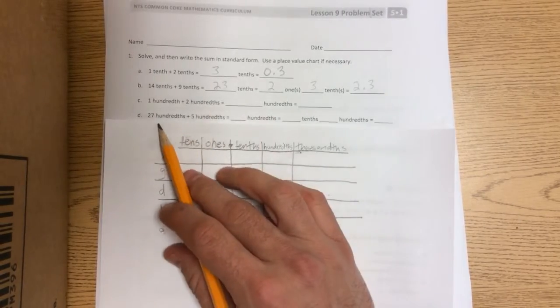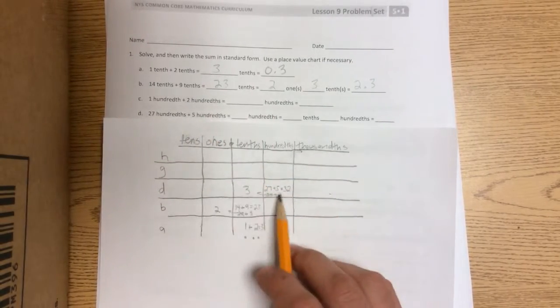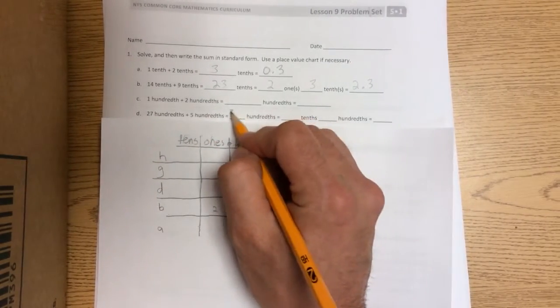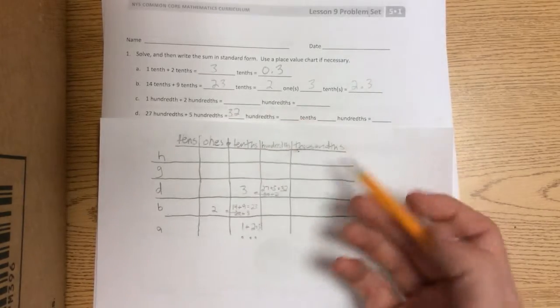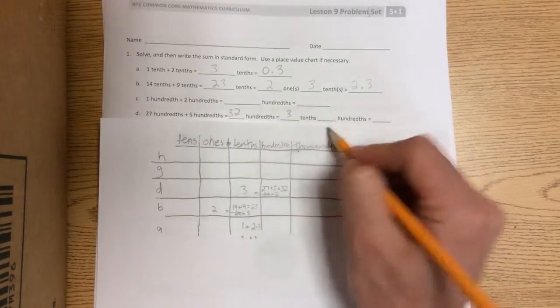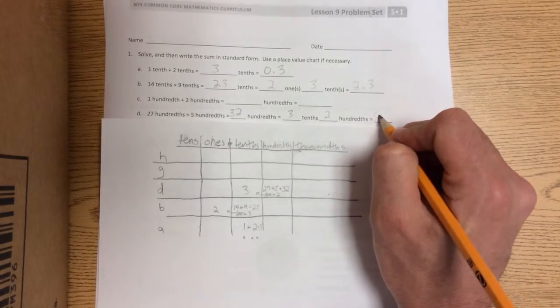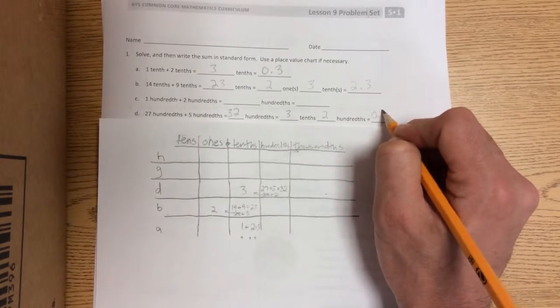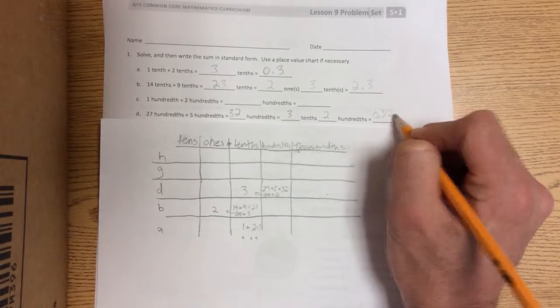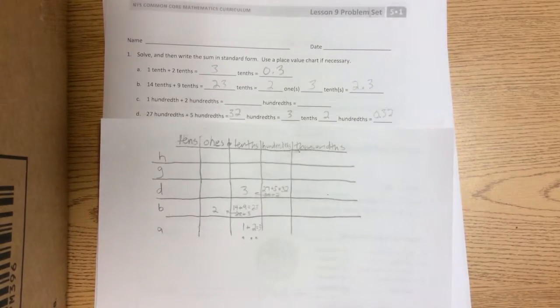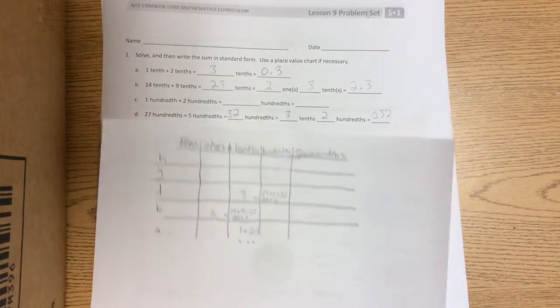So we have 27 hundredths plus 5 hundredths equals a total of 32 hundredths, which can then be rewritten as 3/10 and 2 hundredths. And if we write that in standard form, we have a 0 in the ones, we have a 3 in the tenths, and we have a 2 in the hundredths, and we read that as 32 hundredths. Letter G.